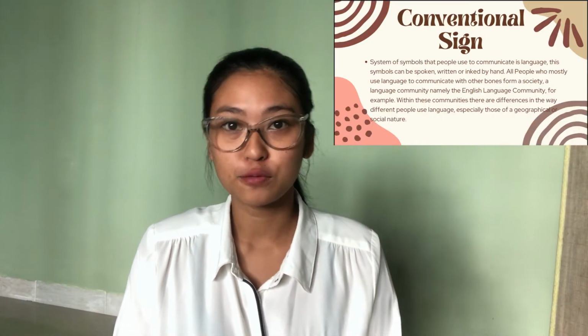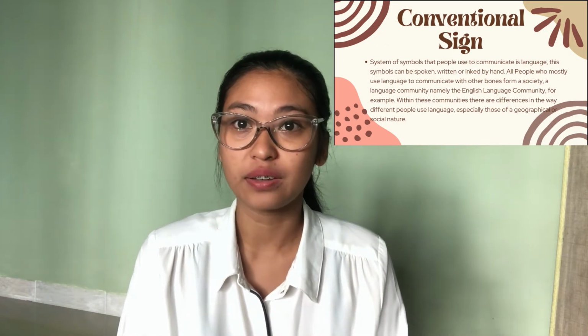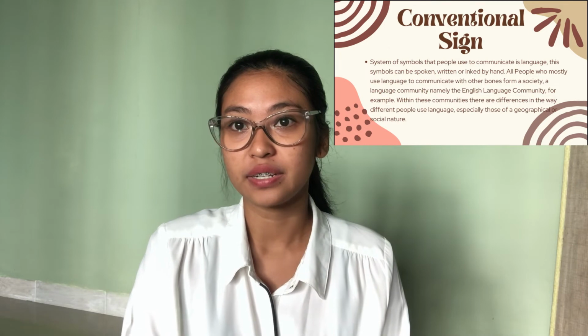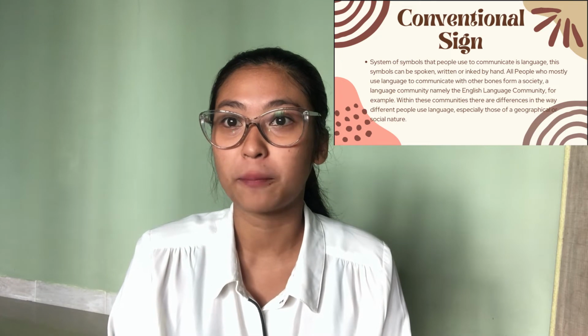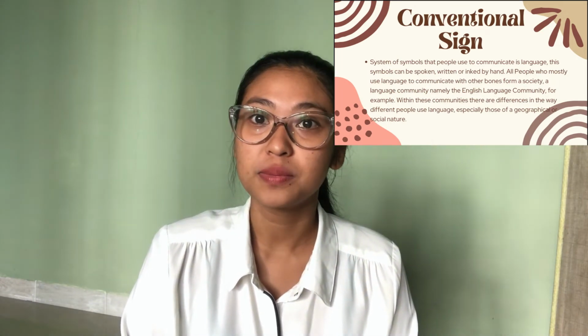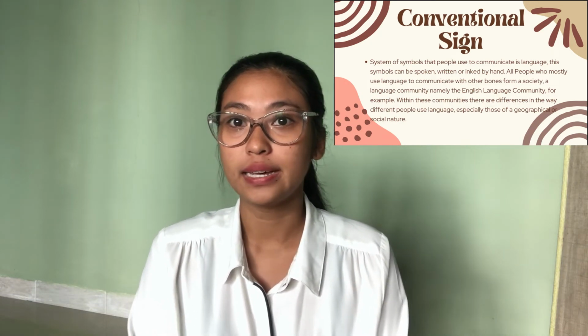Conventional sign: the system of symbols that people use to communicate is language. The symbols can be spoken, written, or made by hand. All people who mostly use language to communicate with each other form bonds from society, a language community, namely the English language community. Within these communities, there are differences in the way different people use language, especially those of a geographical or social nature. When people who share the same mother tongue can understand each other but still notice differences in harmony in the other's speech, we can say they speak a different dialect.